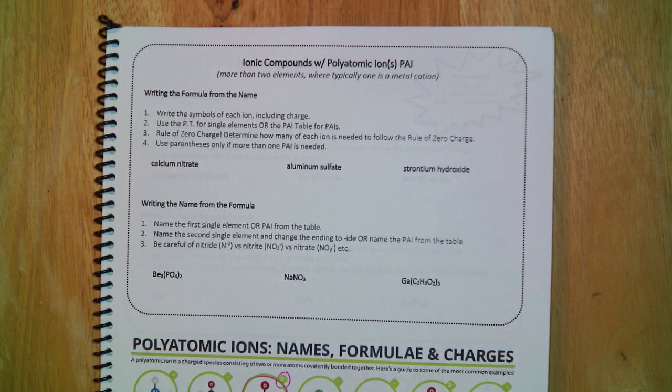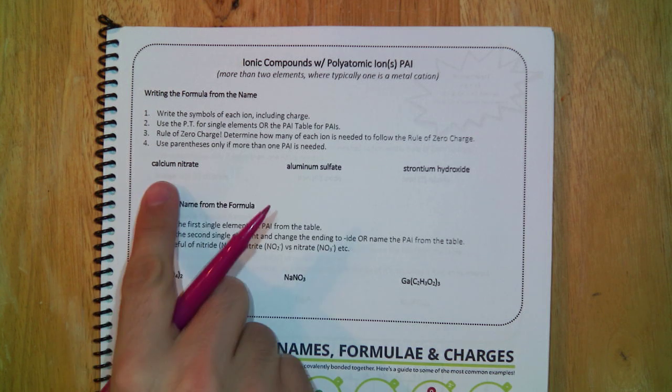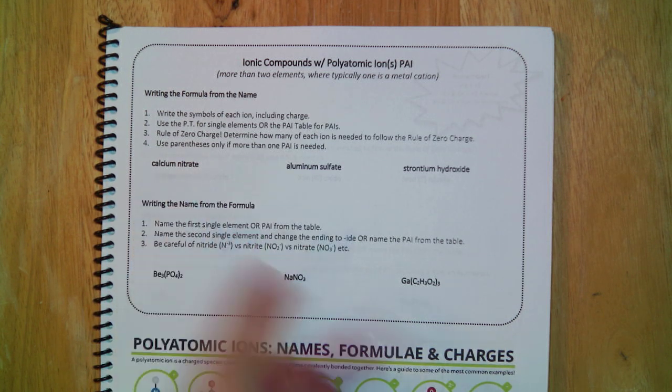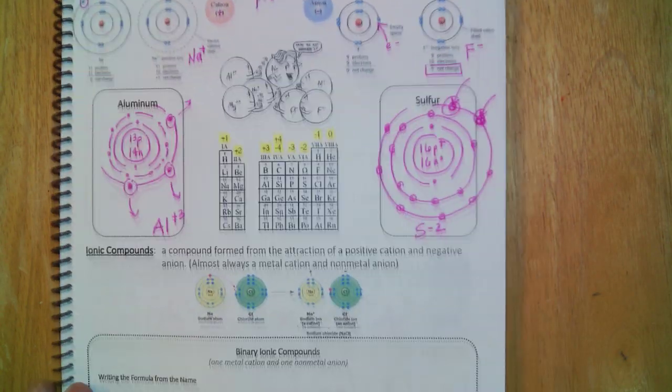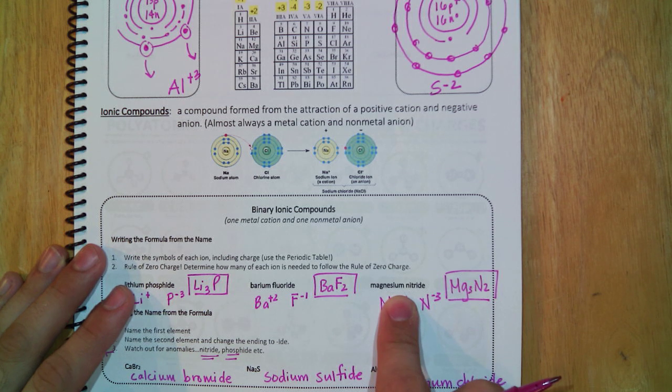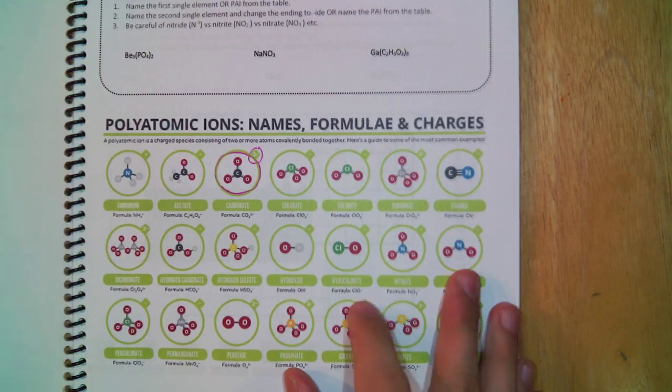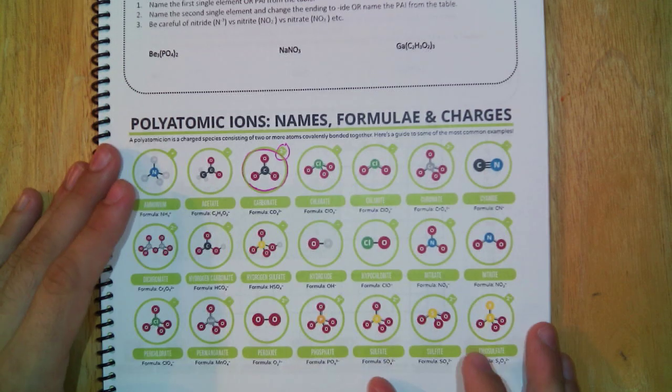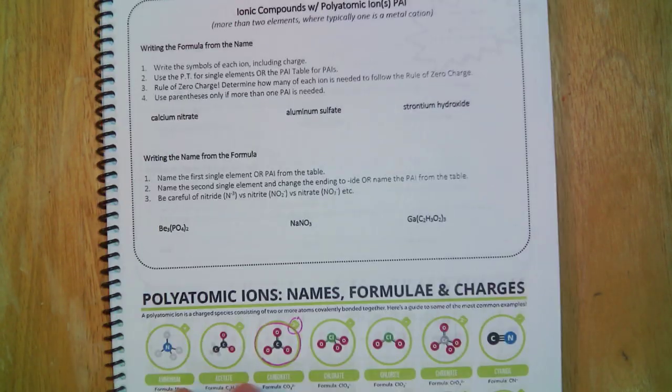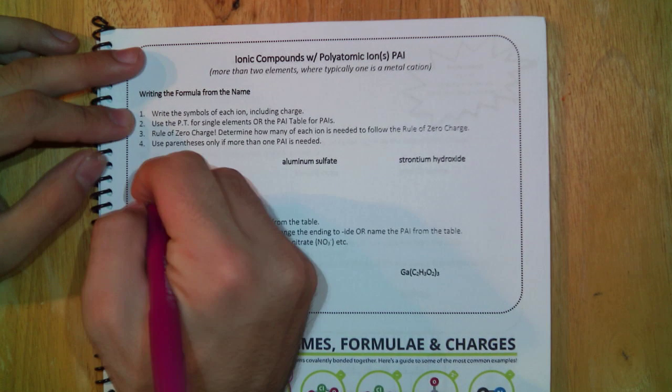Writing the formula from the name is pretty much the same as what we were just doing before with binaries, but we need to double check whether or not the name contains just an element or contains a polyatomic ion. What I mean is, like here, calcium nitrate, we want to compare that to something like magnesium nitride. Nitride just means nitrogen from the periodic table, but nitrate and nitrite are polyatomic ions. So double check the polyatomic ion chart first to make sure you have the right ion.